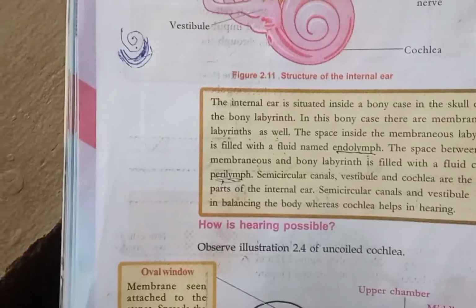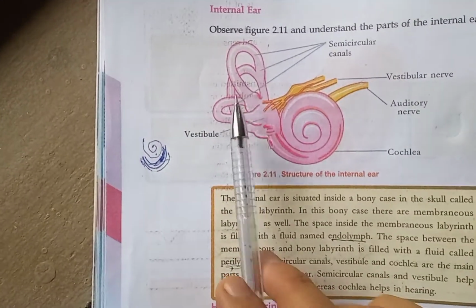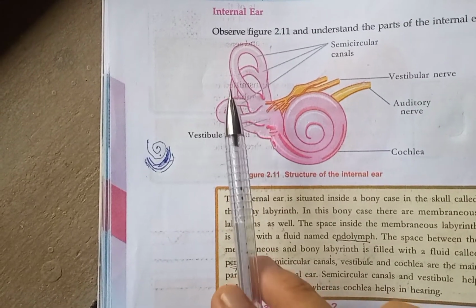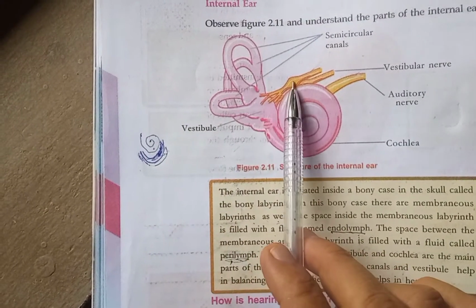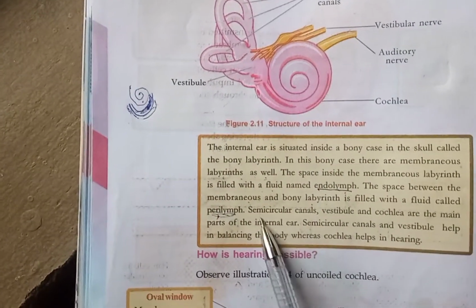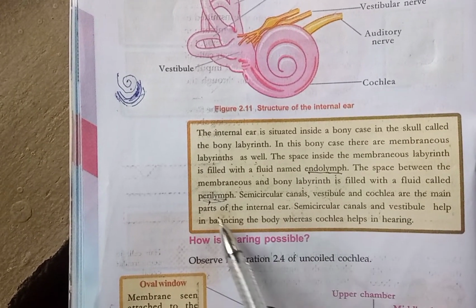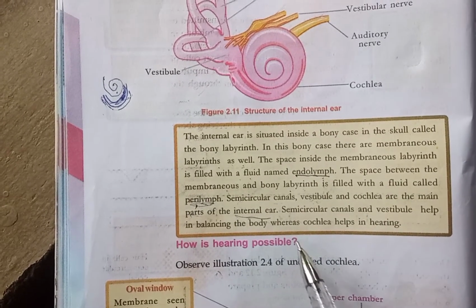Next, the semicircular canal. This canal helps us balance the body, the equilibrium of the body. Semicircular canal, vestibule, and cochlea are the main parts of the internal ear. What are the three main parts of the internal ear?